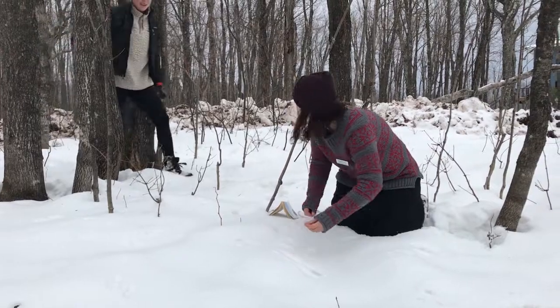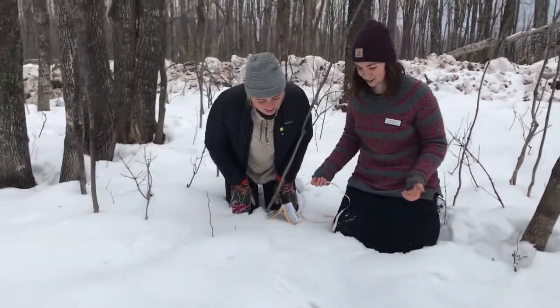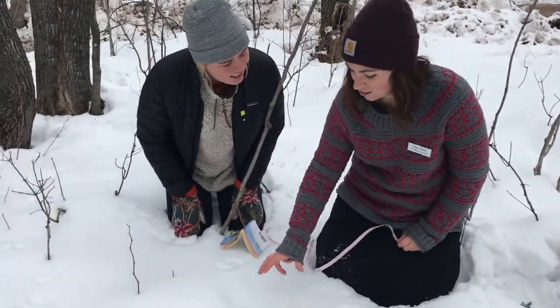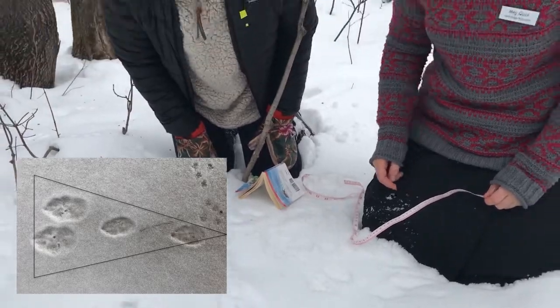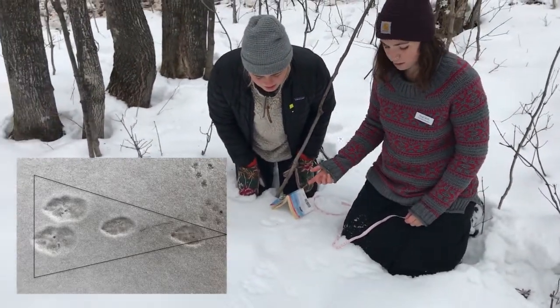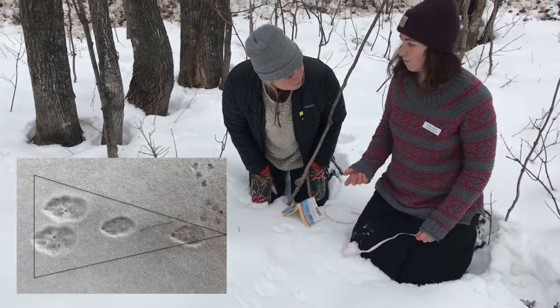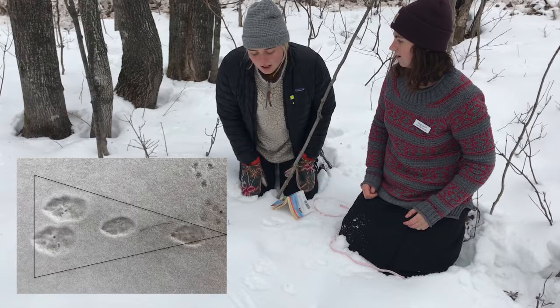Wow, Meg, it looks like you found some neat prints. Yeah, Jenna, come over here. So, this is a snowshoe hare track. And how I can tell is you see that these huge prints are in front of these smaller prints. And it kind of makes a triangular formation. Yeah. I know that it was a snowshoe hare because of how they walk, they're gallopers, and their back feet are actually going to go in front of their small feet.